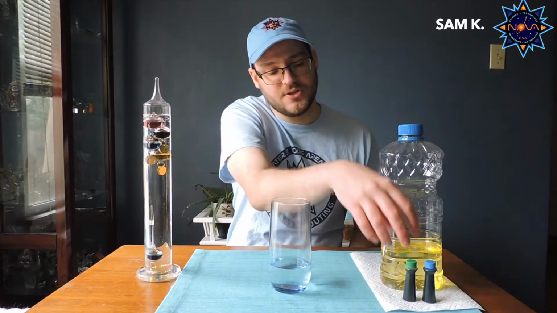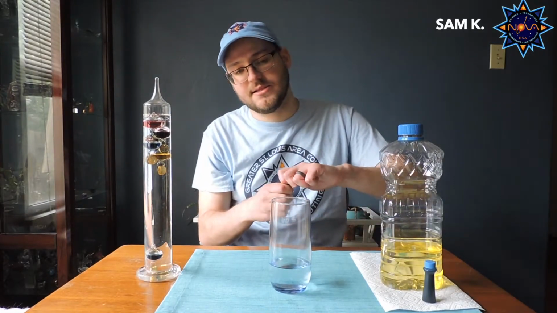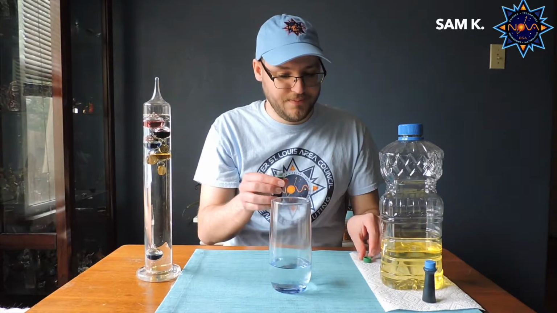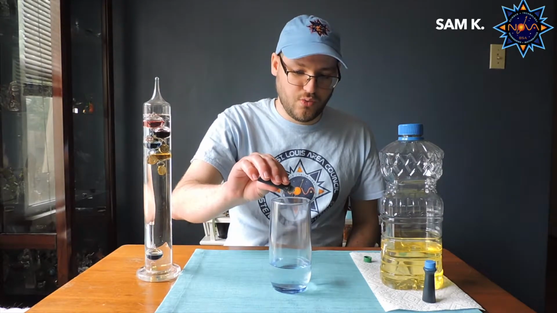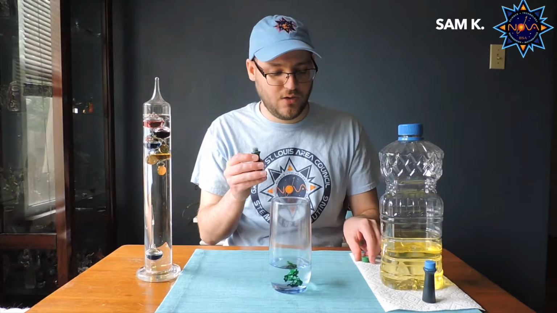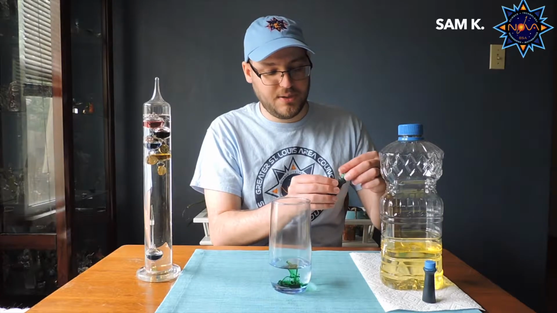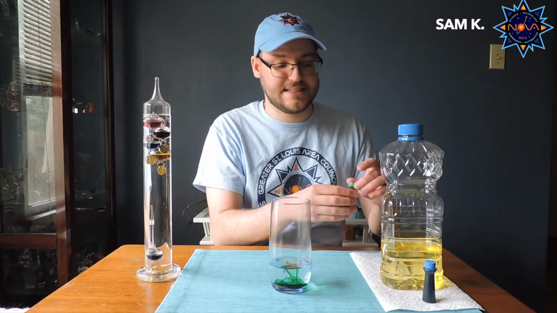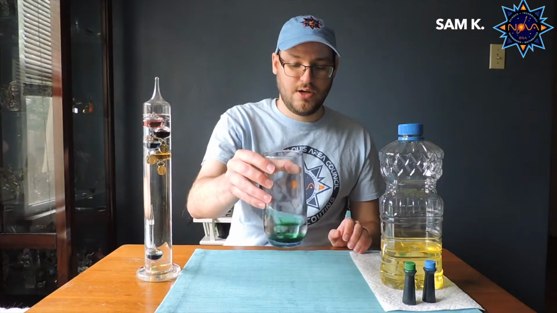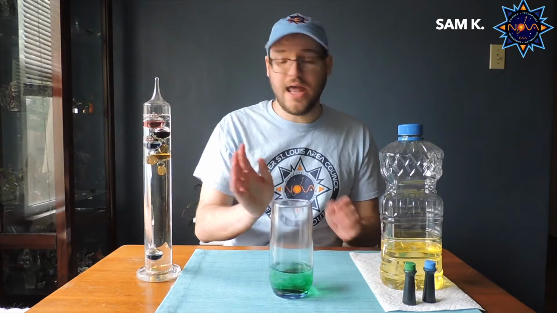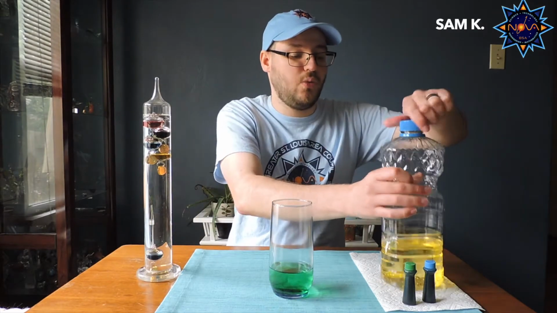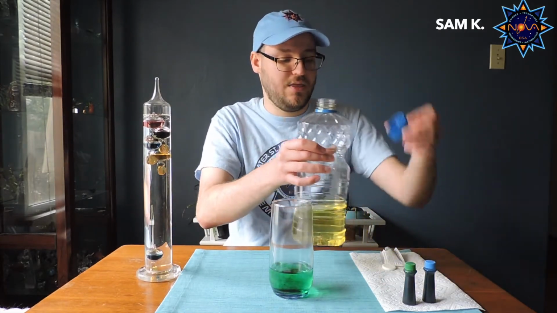So, first things first, I'm going to drop some food coloring into our water. I'm going to do green. It's best to use colors that are pretty different from the yellow of the oil. Be careful when you're using the food coloring as it can stain clothes and fabric. So, I'm going to go ahead and give it a little swirl. And next, I'm going to pour in my oil. And I want you to watch as I pour in the oil.